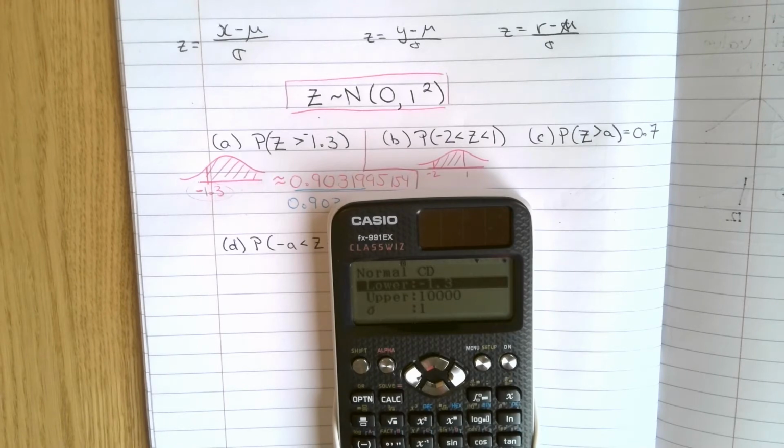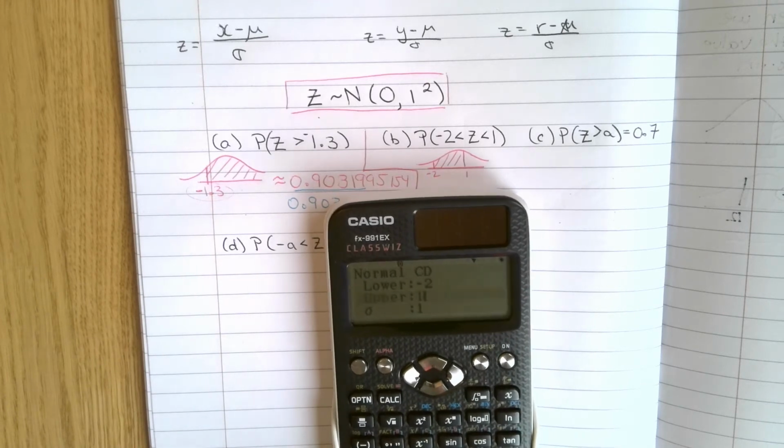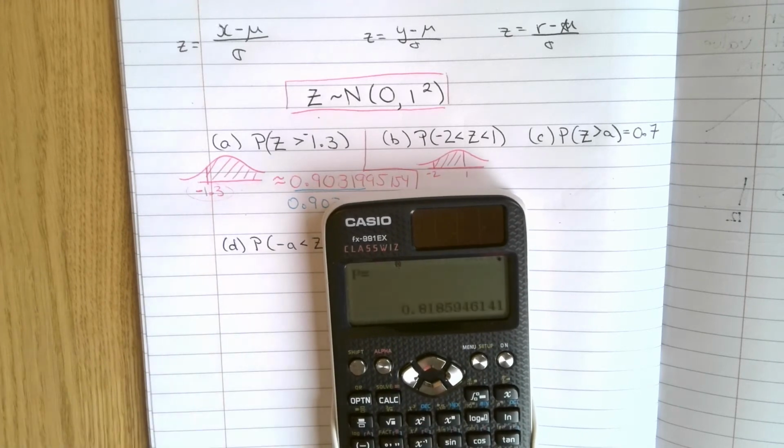Okay, so I've drawn my sketch already. One thing I've made sure of is that they aren't symmetrical about the mean. The mean is 0, so 1 should be closer to it than negative 2. So I have both my bounds, standard deviation and mean, and there's our value.